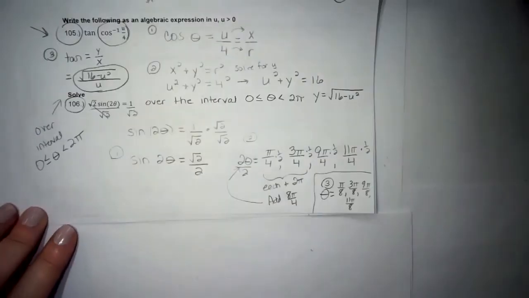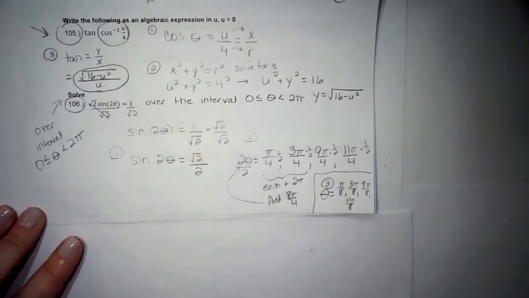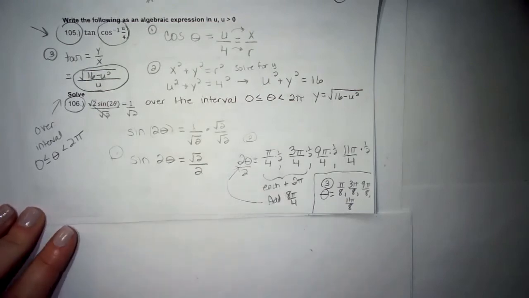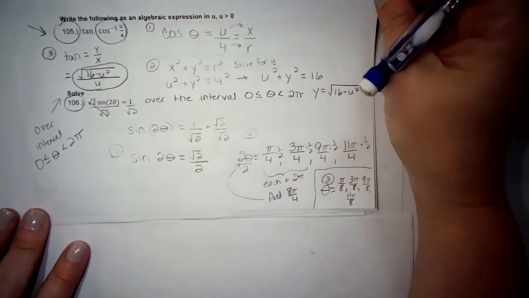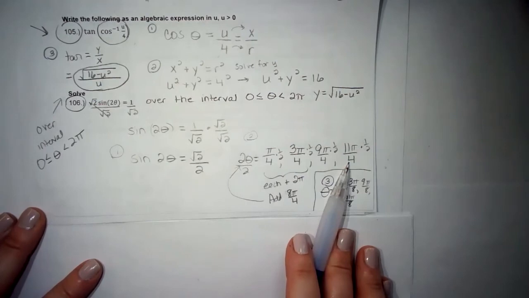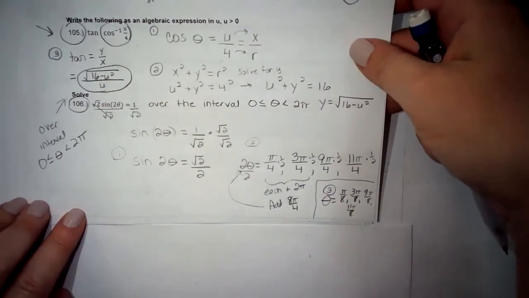Exactly. That's what you're supposed to be asking, not staring at my little mistakes up there. On the unit circle you're looking at y because it's sine. Anybody else? Sound good? And then I just added 2 pi to those 2 and then multiplied by half.